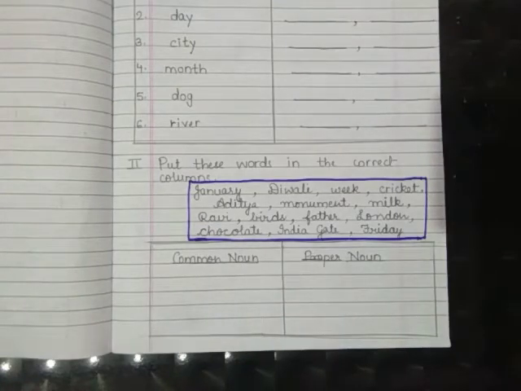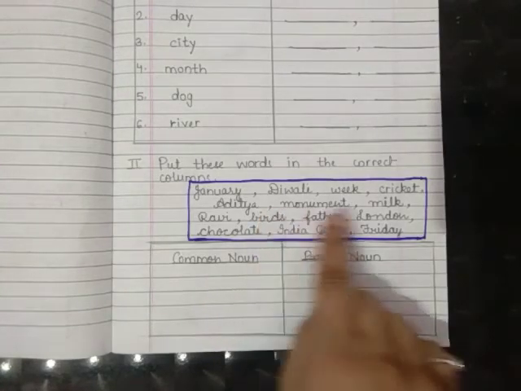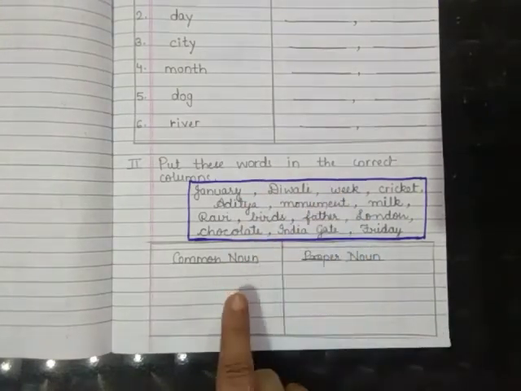The words are January, Diwali, week, cricket, Aditya, monument, milk, Ravi, birds, father, London, chocolate, India Gate, and the last word is Friday. You have to divide these names into 2 columns.